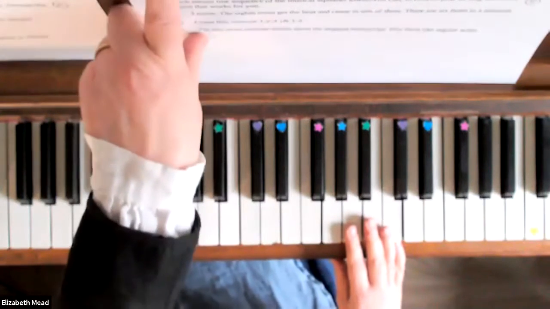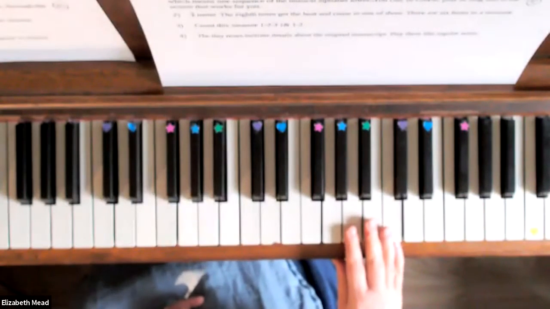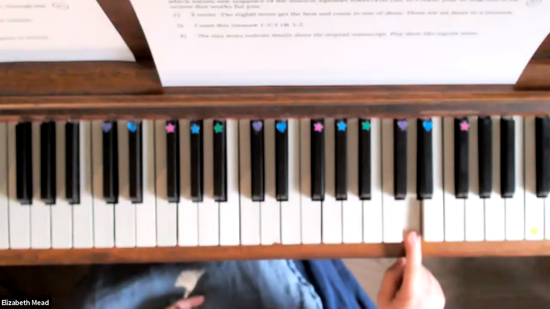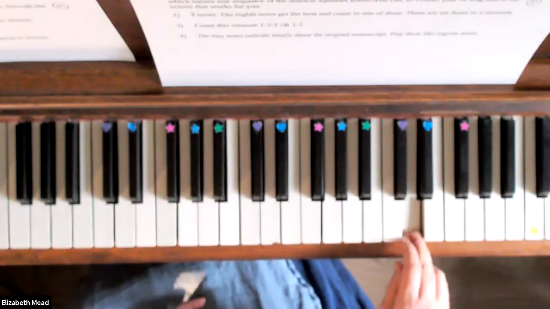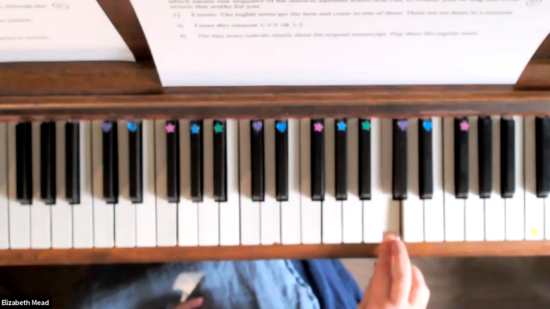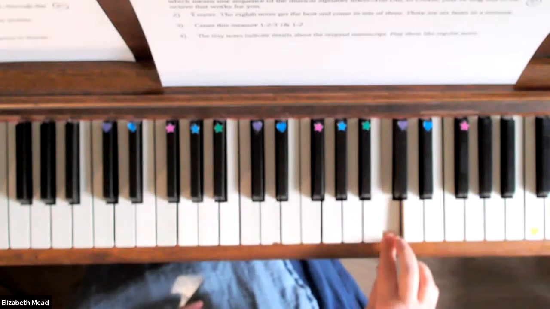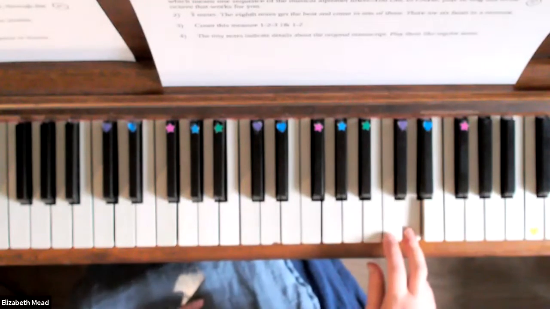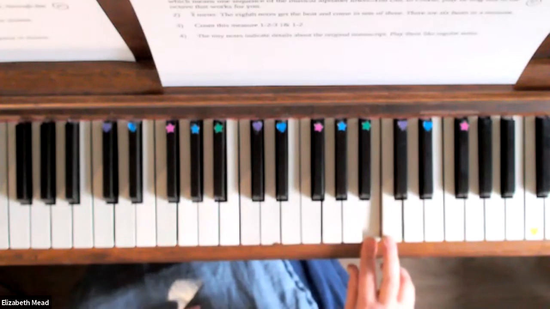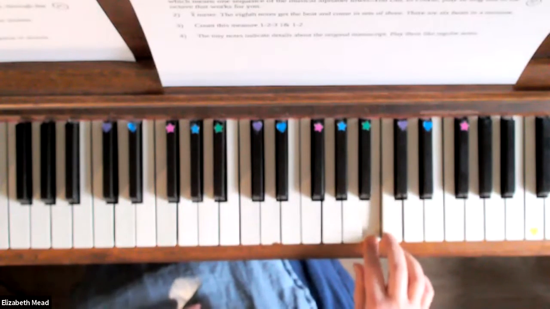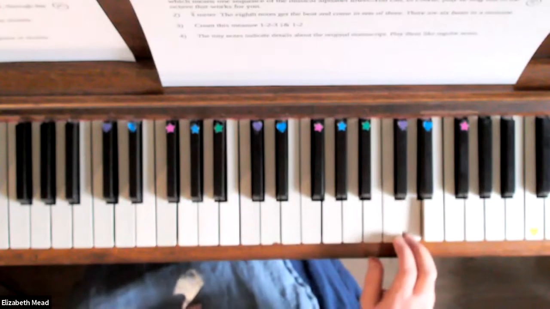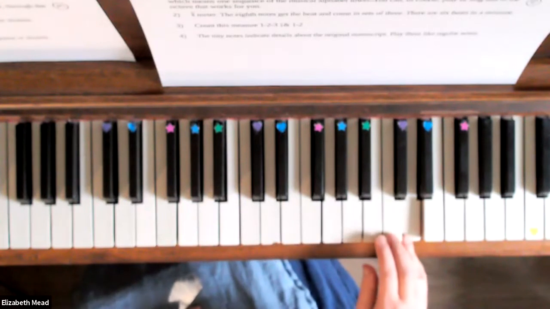So my first note is D in the doghouse. 1, 2, 3. C is next door. 1, 2, 3. Back to C. To D. 1, 2. C. Now 1, 2. C. Back to D. 1, 2, 3. Here's my fast part.